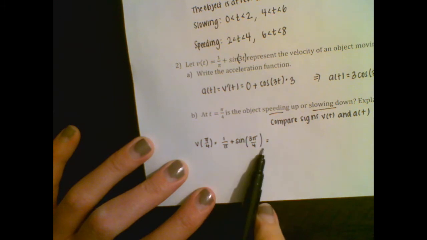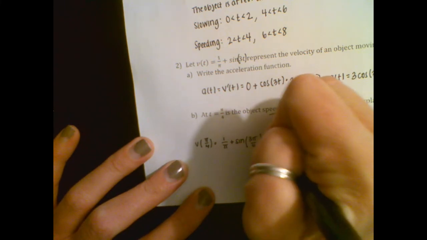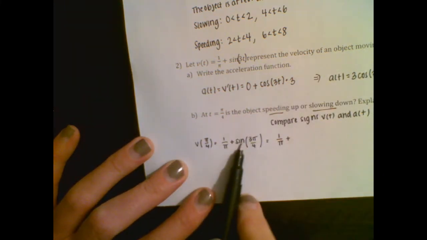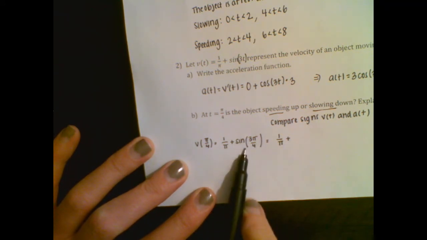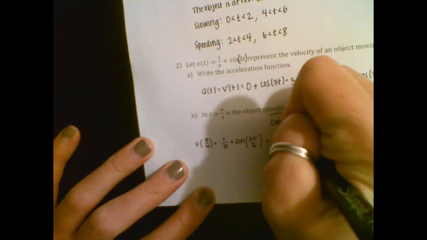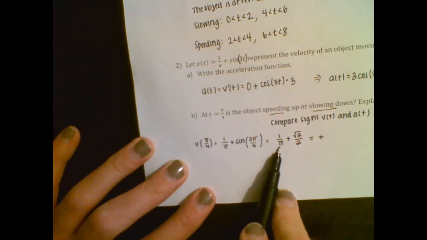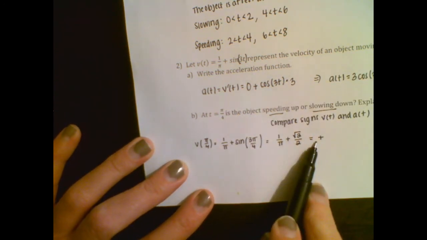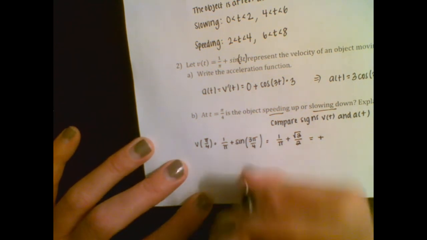And then I just want to calculate what the sine of this is going to be. So 1 over pi plus sine of 3 pi over 4. This is a unit circle value. So if you need to get your unit circle, I definitely would do that. This is the second quadrant here. So that's going to tell us that our sine is going to be, I think, positive root 2 over 2. And this whole quantity is positive. A positive number plus a positive number is going to give us a positive number. And again, we're not really worried about what the number is. We just want to know about the sign.